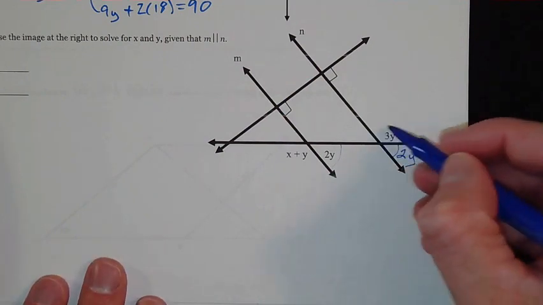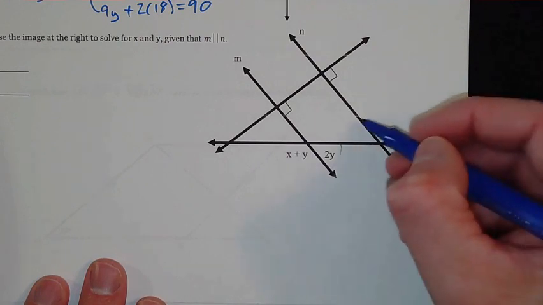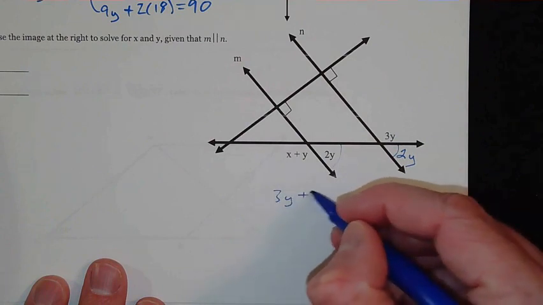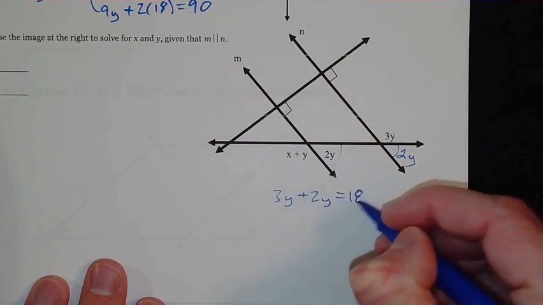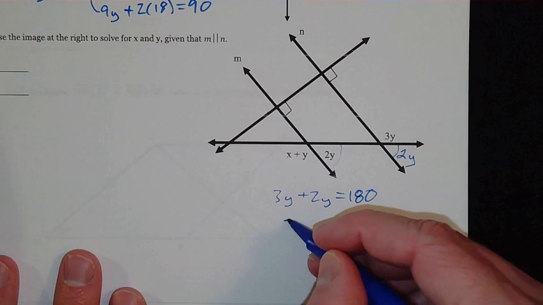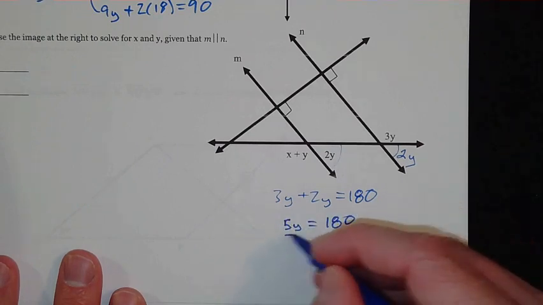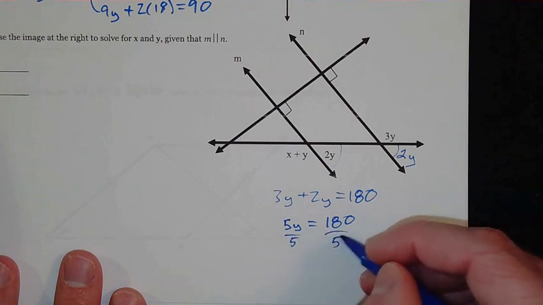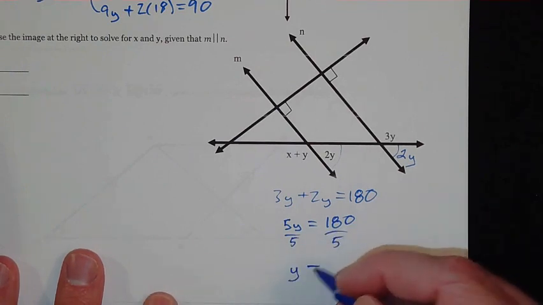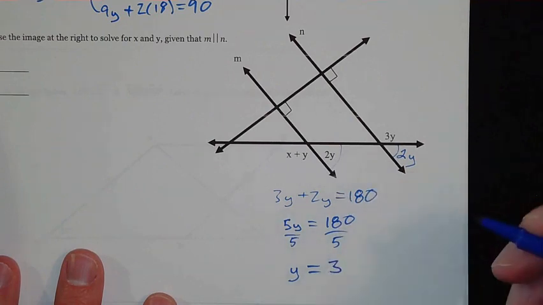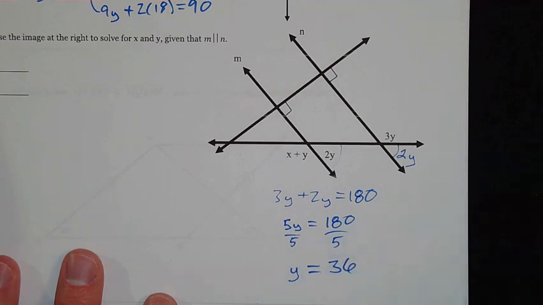And the reason I did that is because now I've got this relationship. These two angles are supplementary. 3y plus 2y equals 180. And if 5y equals 180, I could just divide both sides by 5 to get y equals 180 divided by 5. That would be 36, I believe.